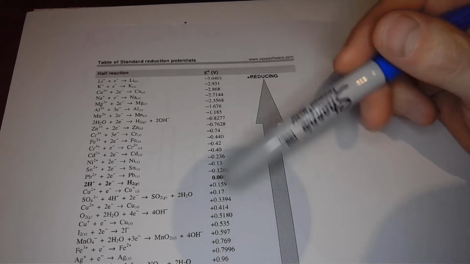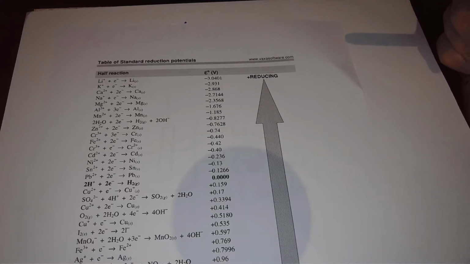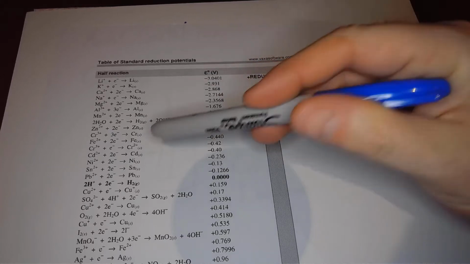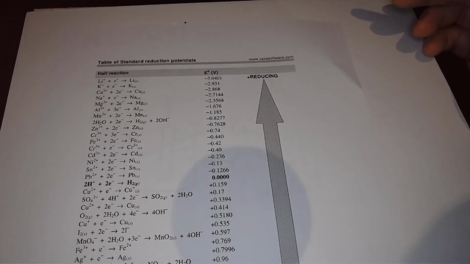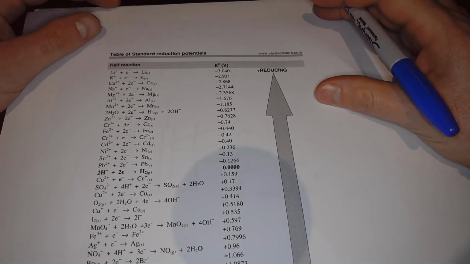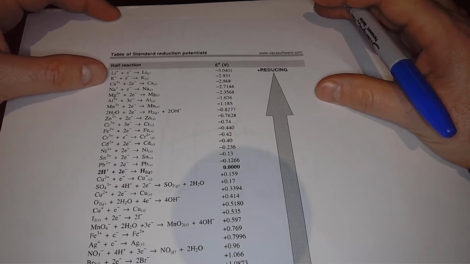Now actually, any of these reactions pretty much can go in either direction. So you sometimes see them with equilibrium signs. But the true definition of them are the standard reduction potentials, or we just call them electrode potentials. It's quite a mixture of different things here. We've got alkali metals at the top here.